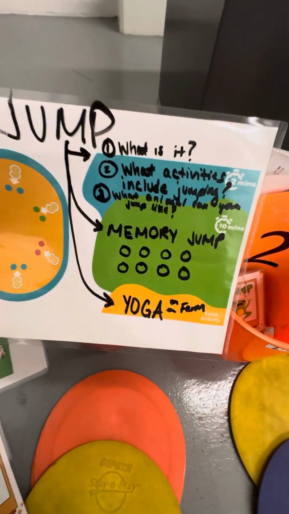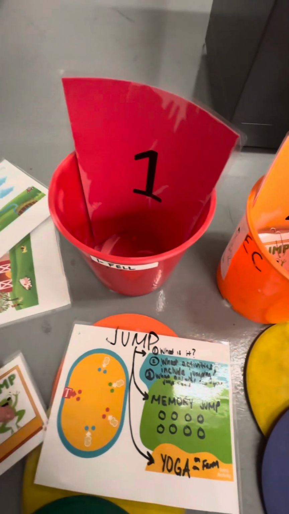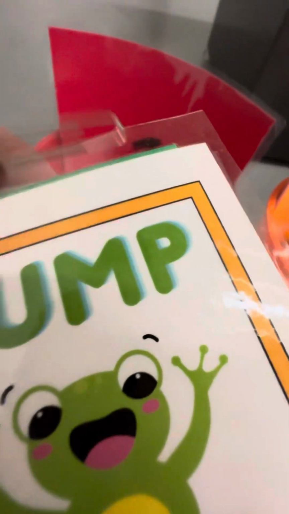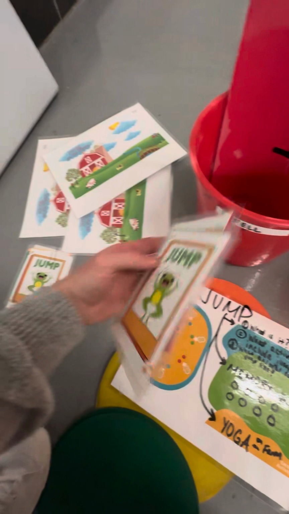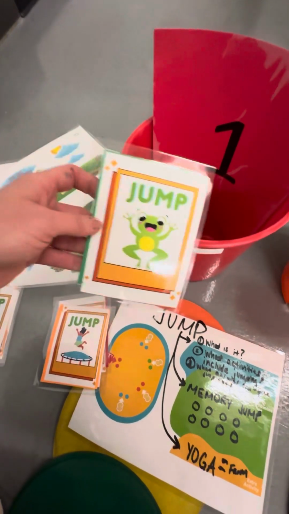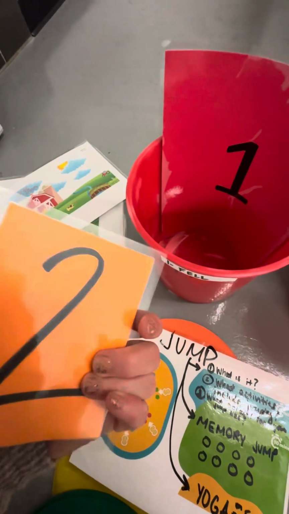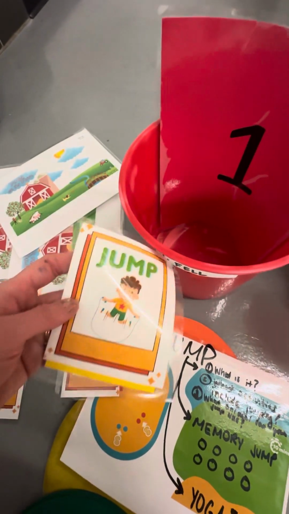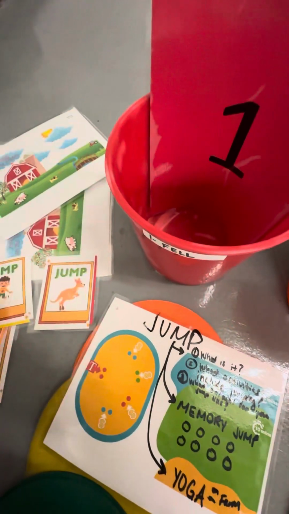This is our dry erase board and our dry erase markers, so we can use it each week. We're using our first section, the first 2 minutes. We're using these cards that I made. There's 4 cards. They're each numbered. Jump with a frog, jump with a trampoline, jump with a jump rope, jump like a kangaroo.